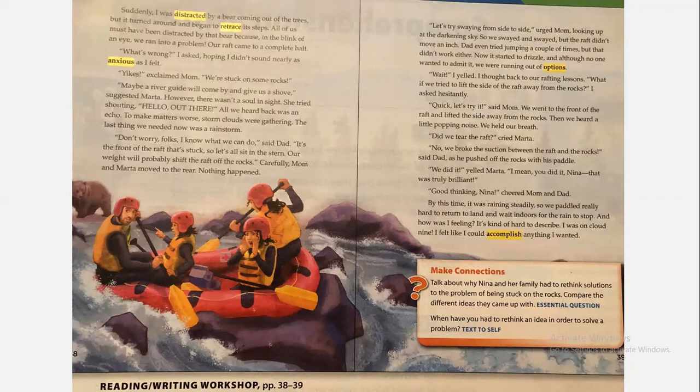Continue, please, Malak. Our raft came to a complete halt. A halt means that it stopped. Okay, continue. Are you there, Malak? Can you continue? Okay. What's wrong? I asked, hoping I didn't sound nearly as anxious as I felt. Okay, anxious means worried or nervous. All right. Okay, thank you, Malak. Hamid, can you continue reading?